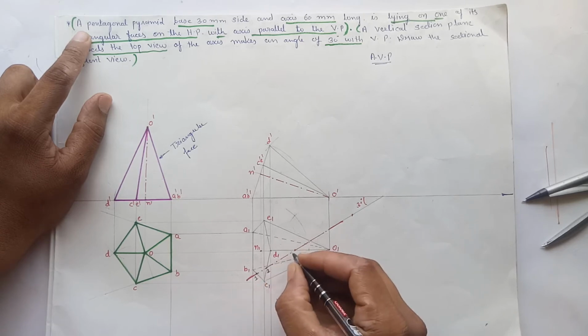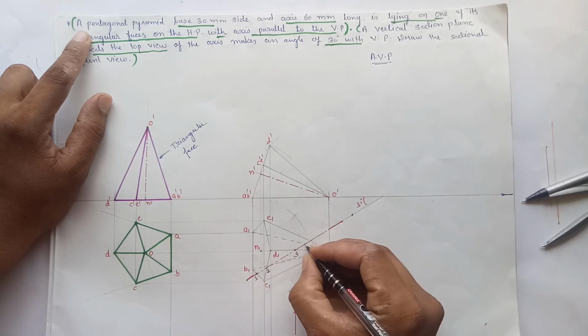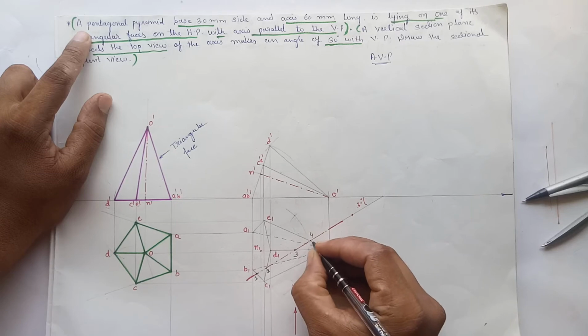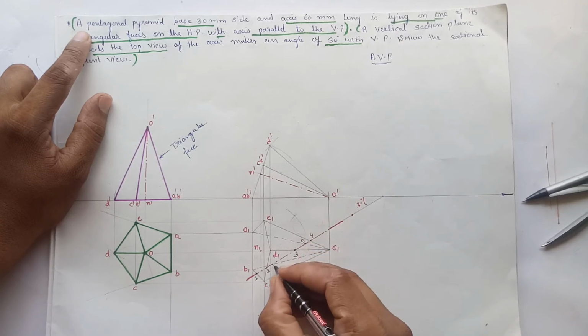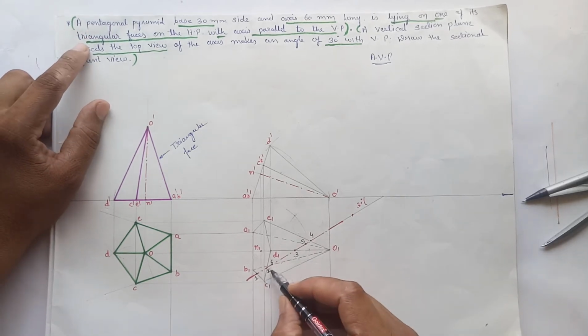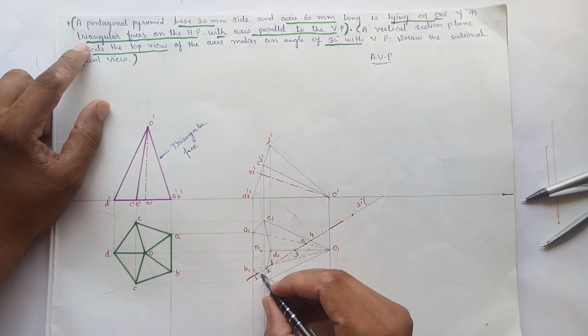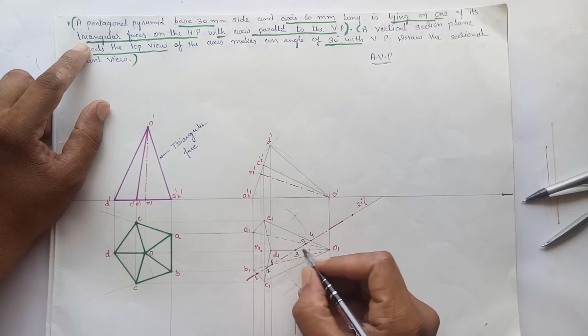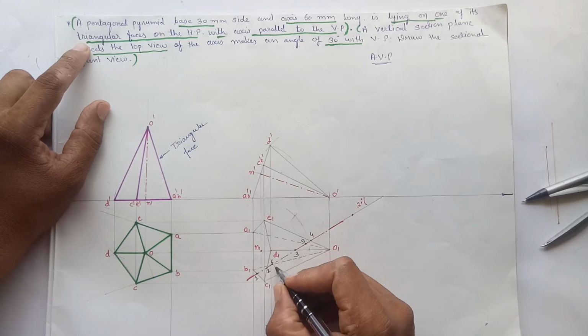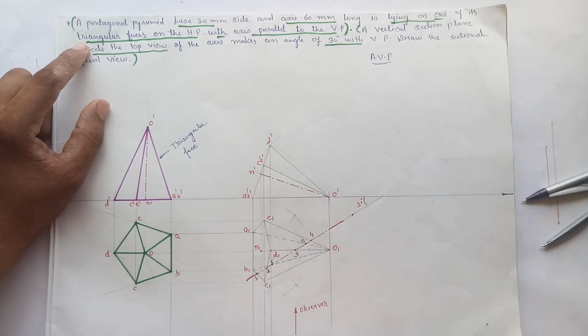So 1, 2, 3, it is a hidden line. 4, now on the hidden line 5, on the hidden line 6. So mark the points 1, 2, 3, 4 like this on the visible outlines, and in return we have to give the points on the hidden outlines.